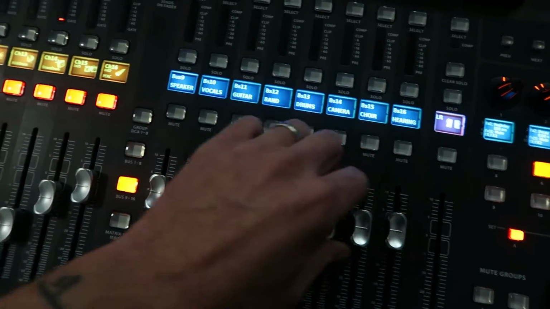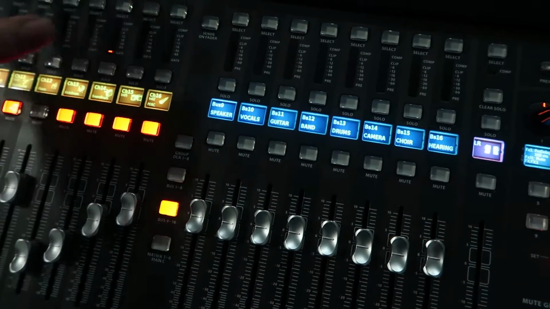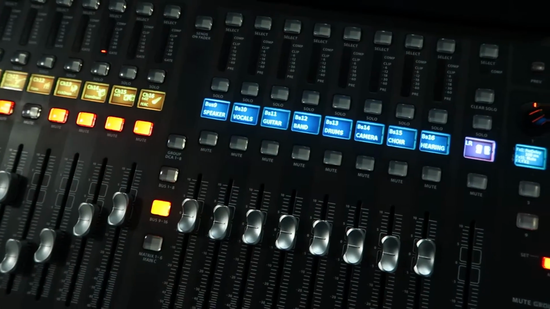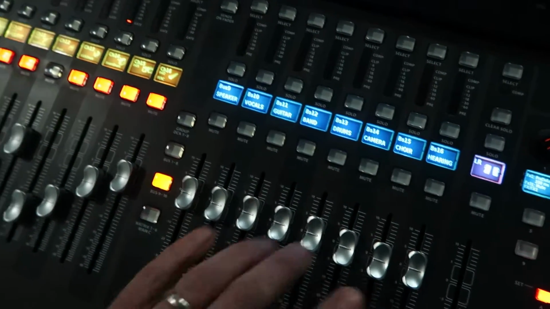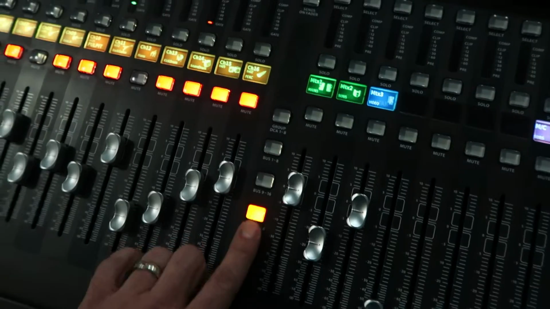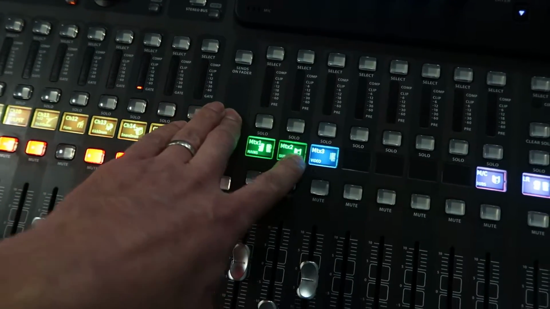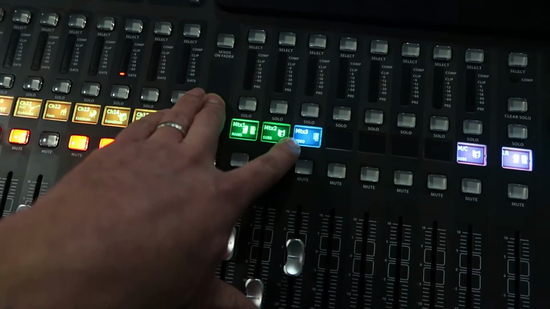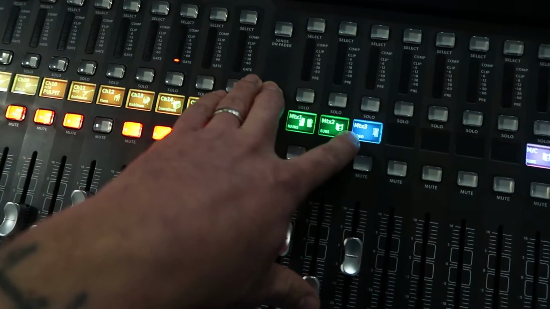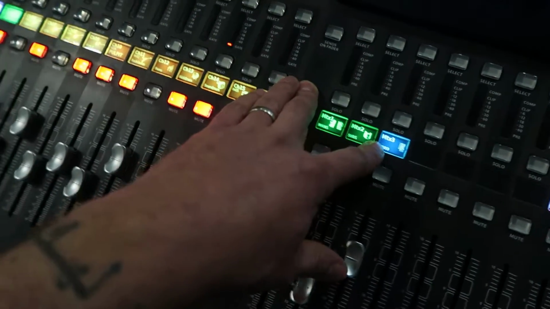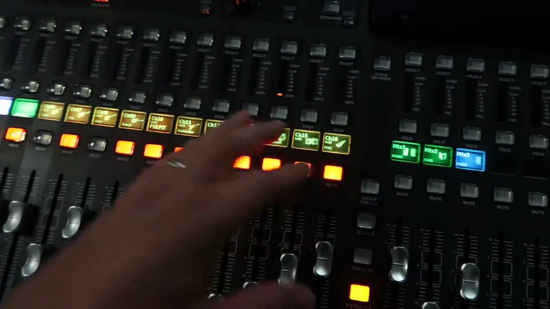This is a bus matrix. And so all of our different inputs are actually working through these different buses. So don't worry about that. The last button here, you'll see our mains, our subs, and our video feed that goes to our live stream computer. So that's a real quick overview of the different inputs and outputs that we have.